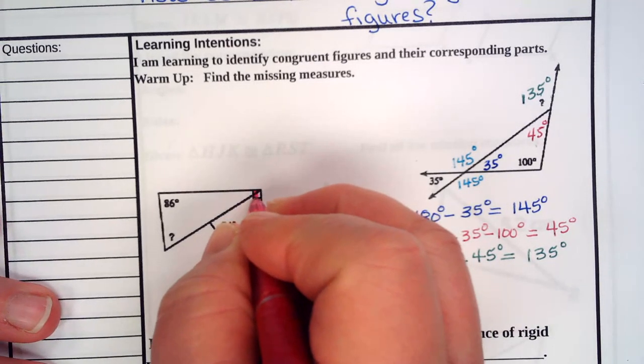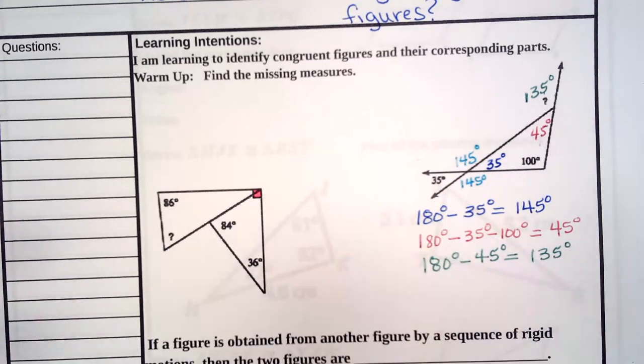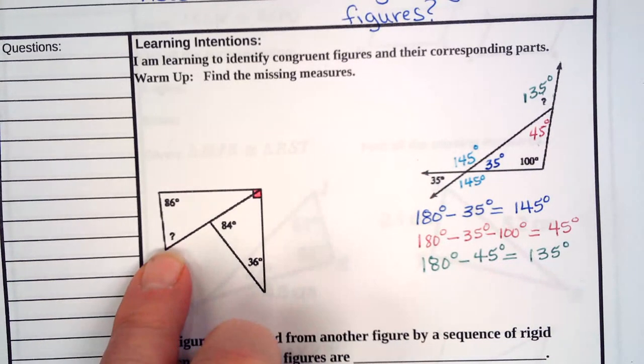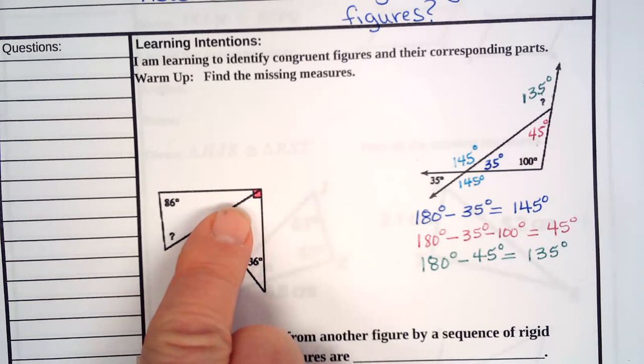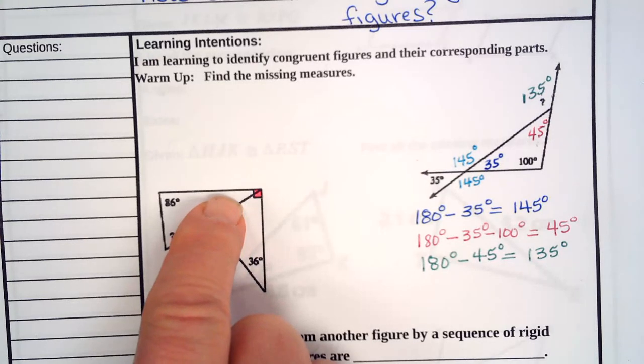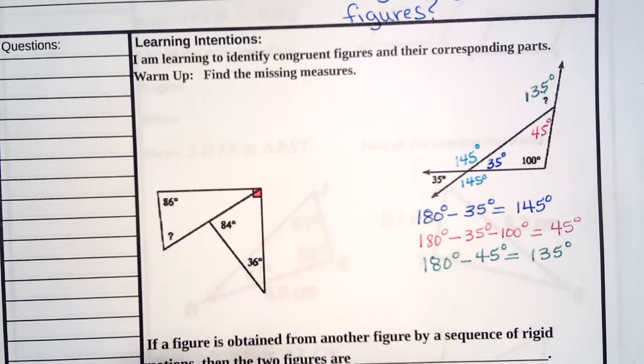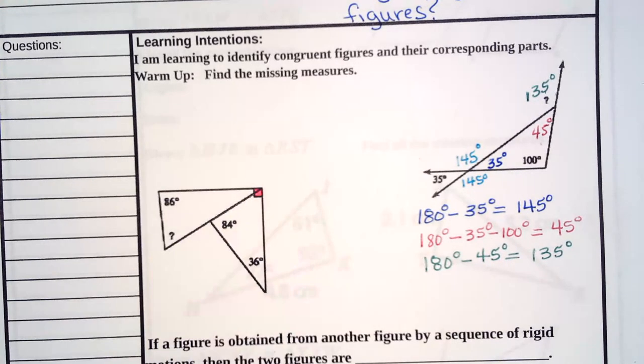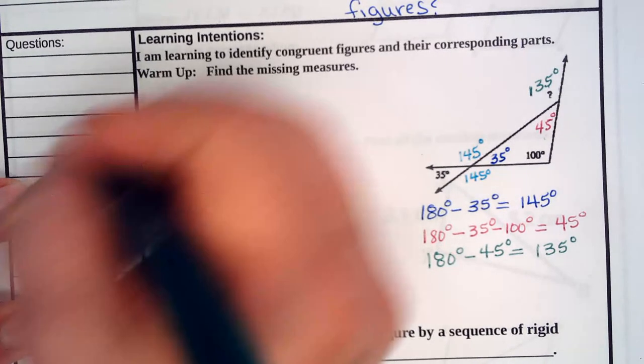Well, you should say I've got this 90-degree angle here. So I know that I can't find this angle here without finding other angles. So I'm going to start here. This is 36, this is 84. What will this one up here be? Triangle sum theorem tells me that the sum of the interior angles of a triangle is 180 degrees.